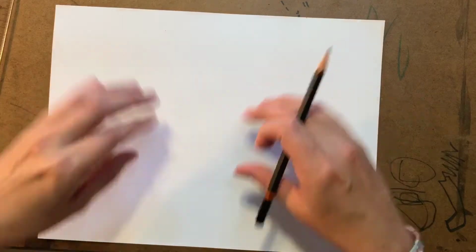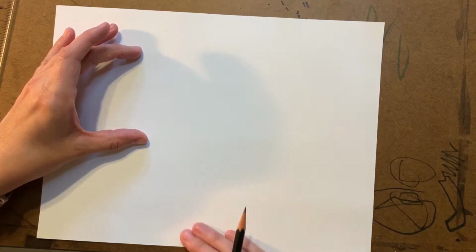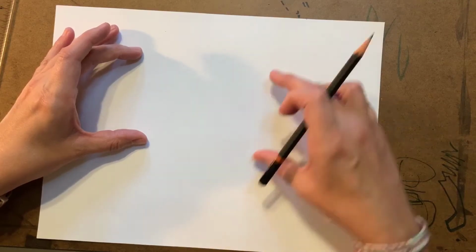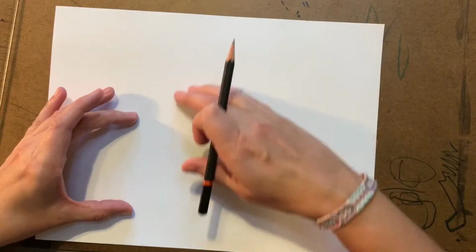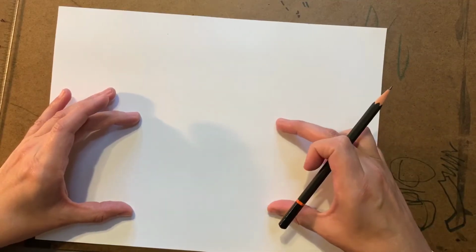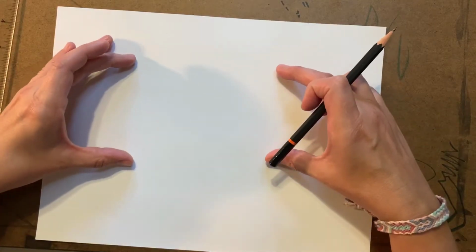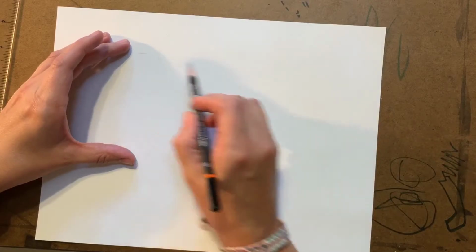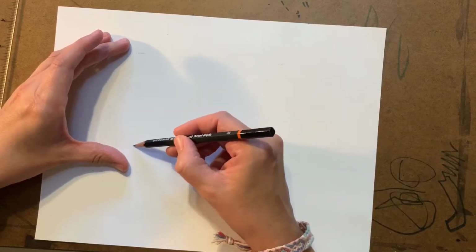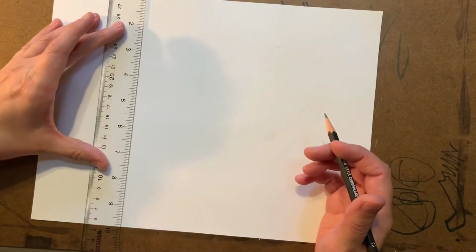Now, the more space I leave below that wall, that rectangle, the more space I'll see on the floor. The more space that I have above the rectangle, so if I draw my rectangle down here, the more I see of my ceiling. Since I want to include more things in the room that are on the floor, I'm going to put my rectangle up a little bit higher. So I'm thinking I'm going to put the corners somewhere around here. I'll go ahead and use my ruler to draw those in.